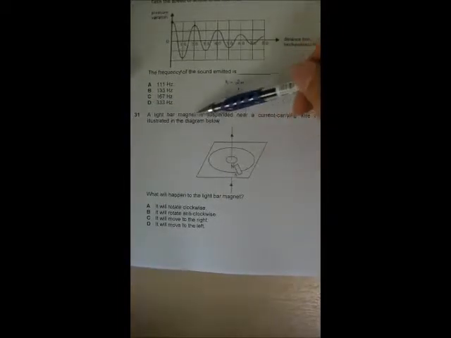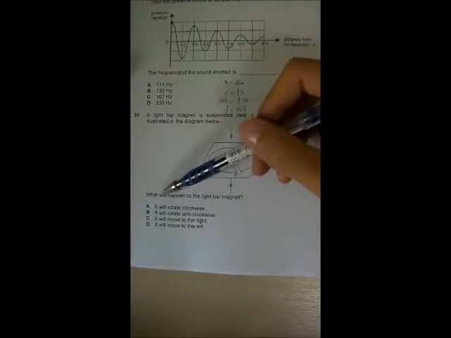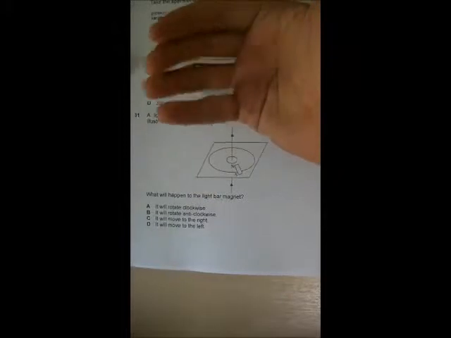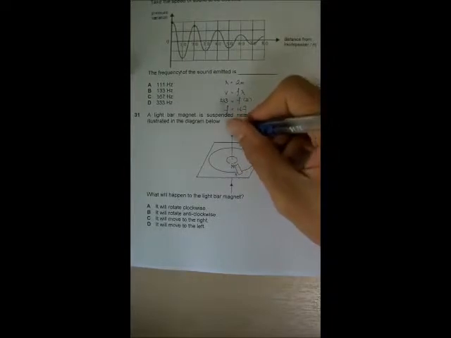Okay, then question 31. A light bar magnet is suspended near a current carrying wire. What will happen to the light bar magnet? Okay, this one you need to use your right hand grip rule. When the current is flowing up this way, the magnetic flux line will follow the index finger, so it will go basically this way.